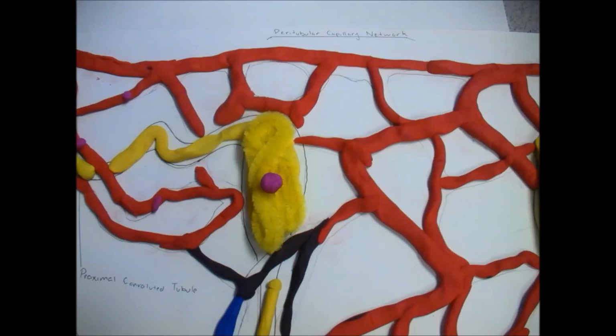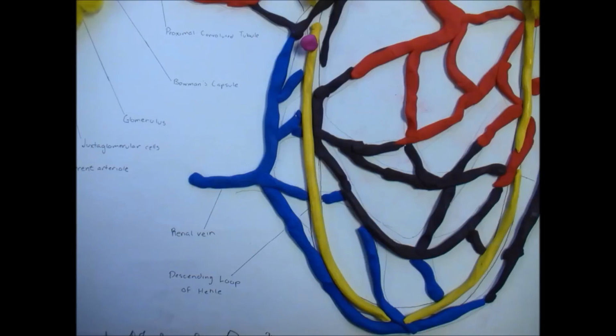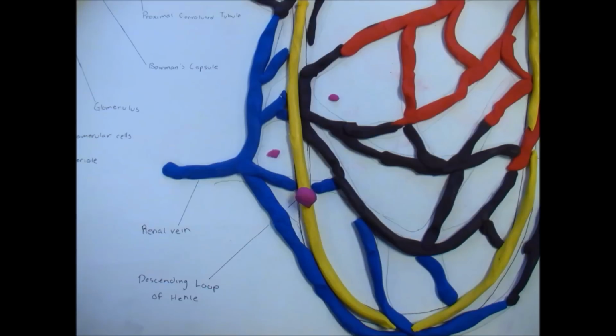Water and remaining dissolved solute enters the descending loop of Henle. The loop of Henle has three parts: descending loop, ascending loop, and loop. The filtrate travels down the descending loop of Henle. The descending loop of Henle is permeable to water, but not to ions. Therefore, as the filtrate travels, the water leaves the descending loop of Henle by osmosis.